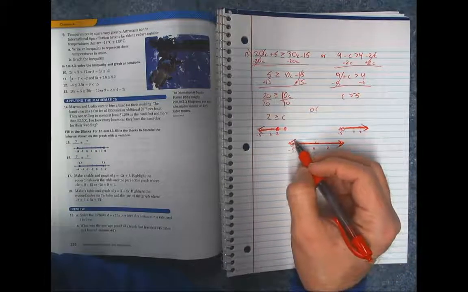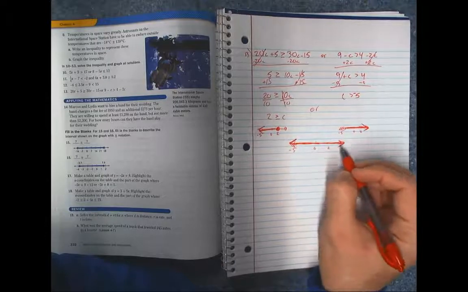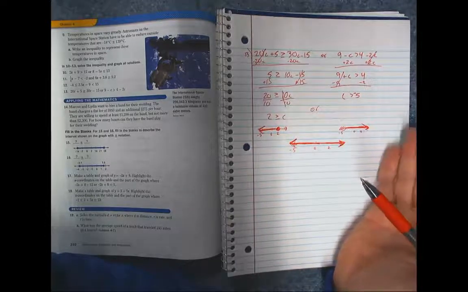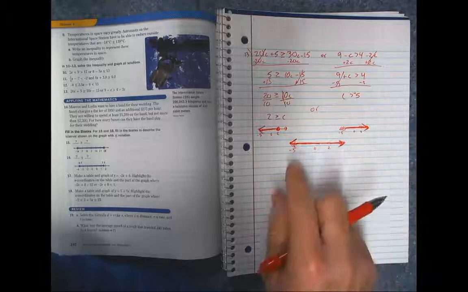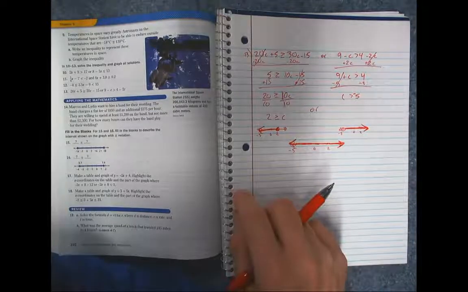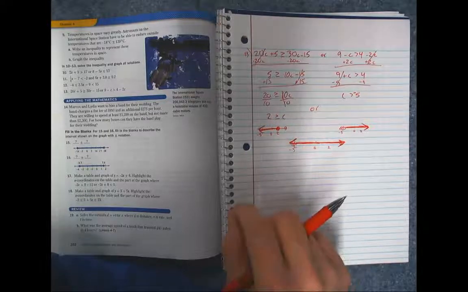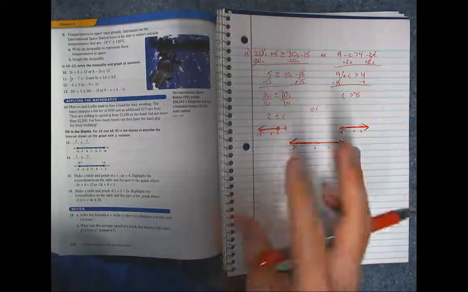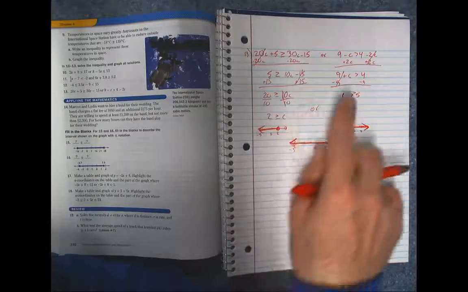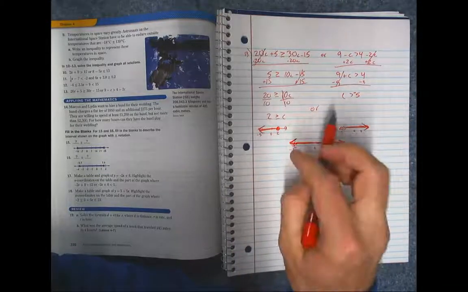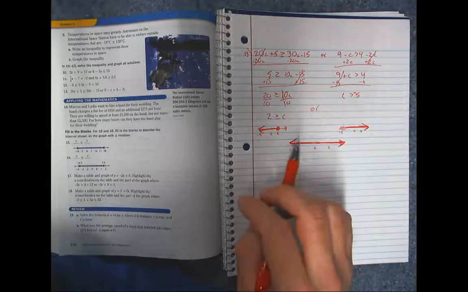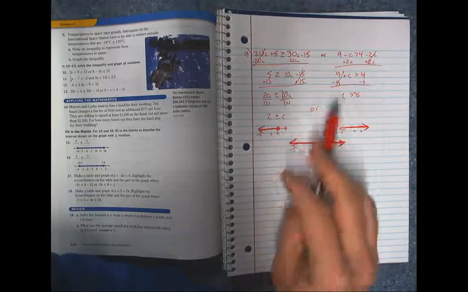And so that now takes up the entire graph. Come up with a number that doesn't fit in this for me. Give me a number that's not greater than negative 5 or less than 2. You can't do it. Any number you could imagine is either one of these, and that's what or means, either one. You can't come up with a number that doesn't fit one of these two solution sets.